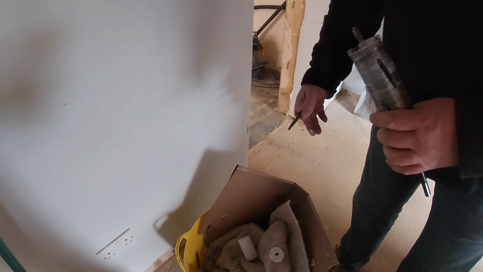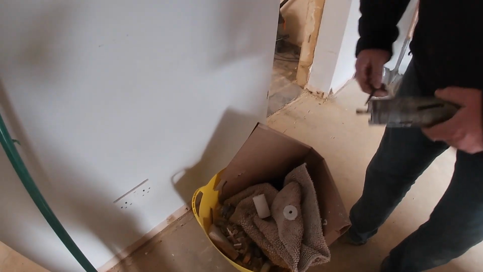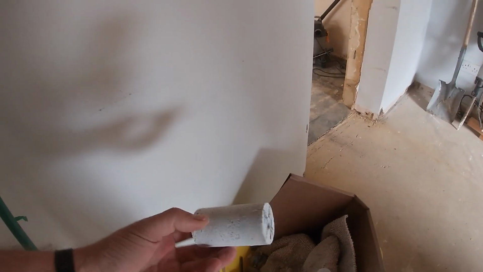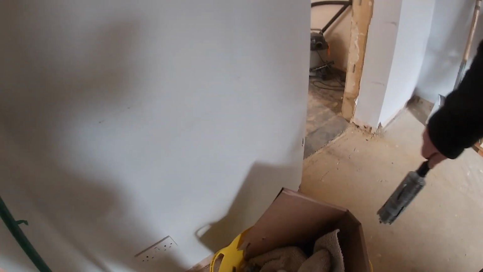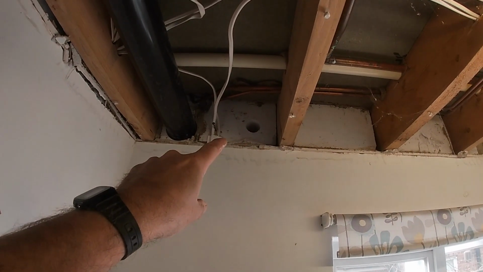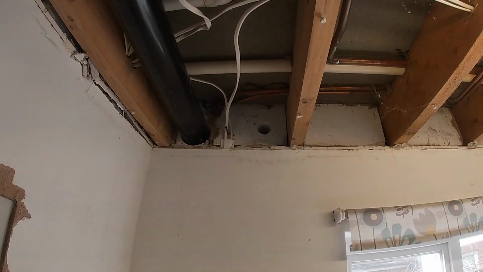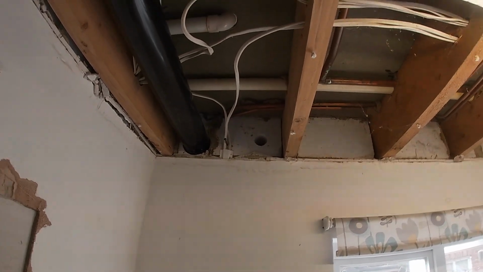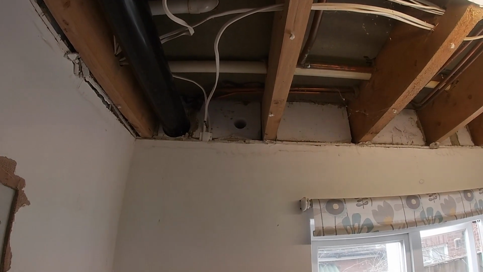You end up with a nice little core of material like that. There you go. It makes a perfectly round hole, and it's long enough to go through both cavities.